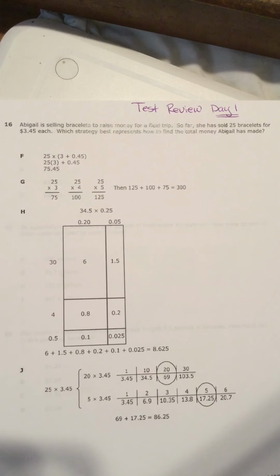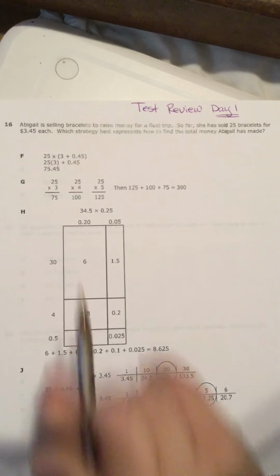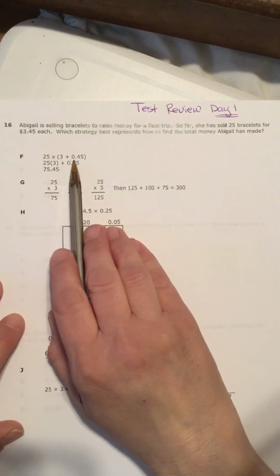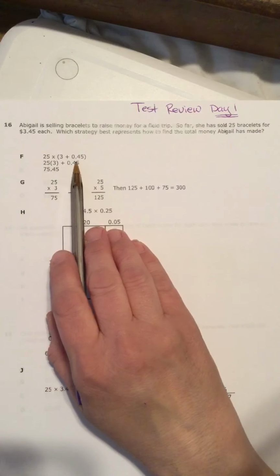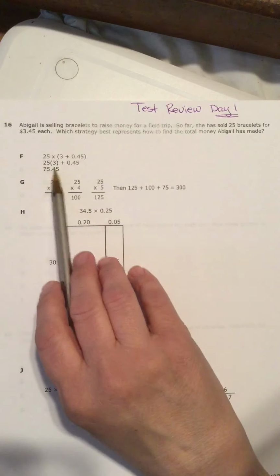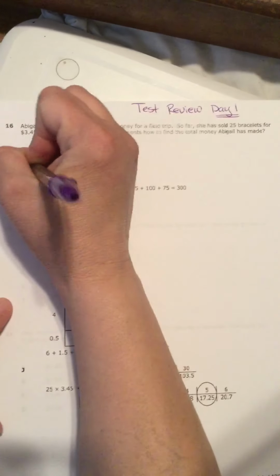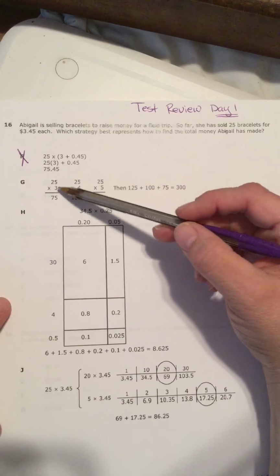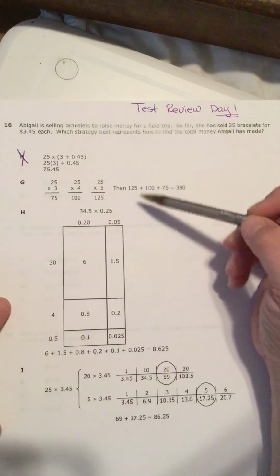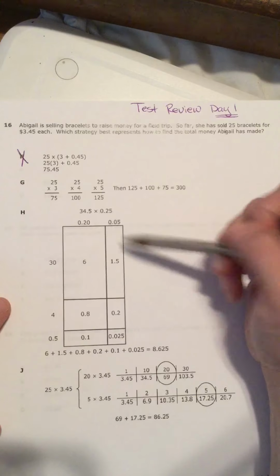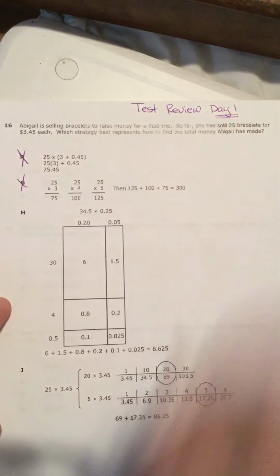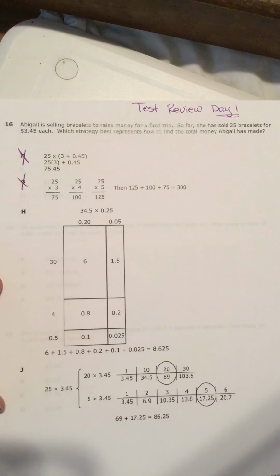Well, in F, it's taking the 25 bracelets, and then they took the 3 and added it to the 4,500s. And then 25 times 3 plus 4,500s. No. That's all wrong. G, they said 25 times 3, 25 times 4, and 25. So they broke each number up and multiplied it by 25. No. Because if they were going to do that, they'd have been breaking it up by decimal points, not whole numbers.